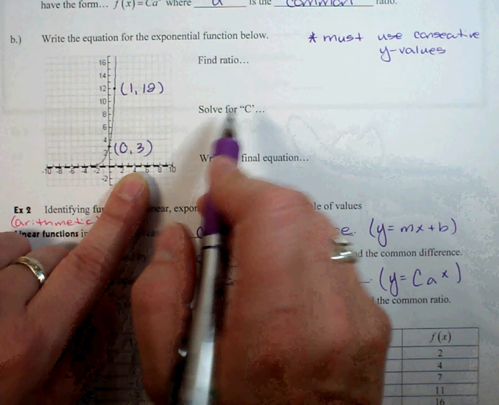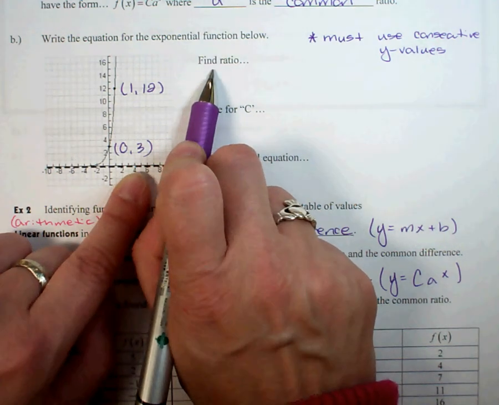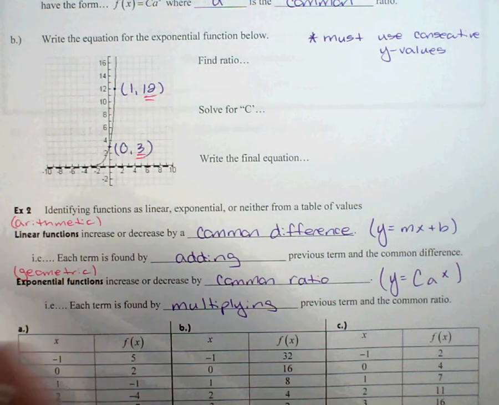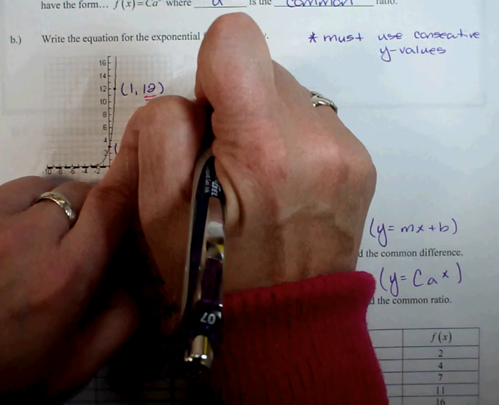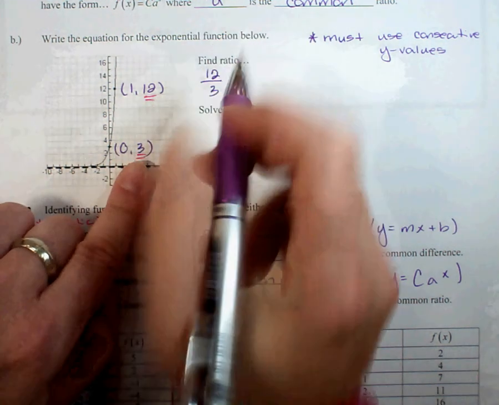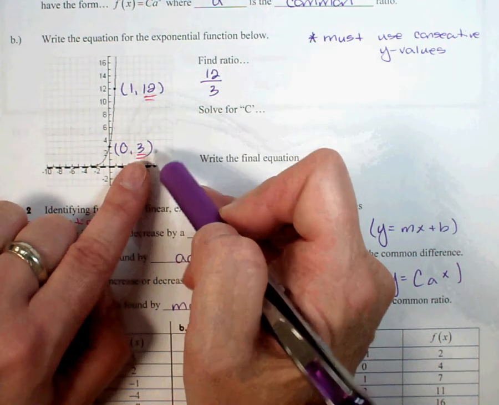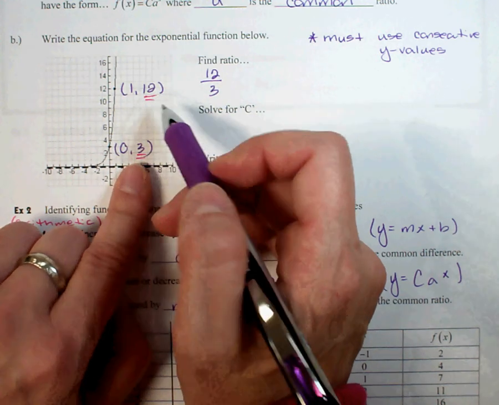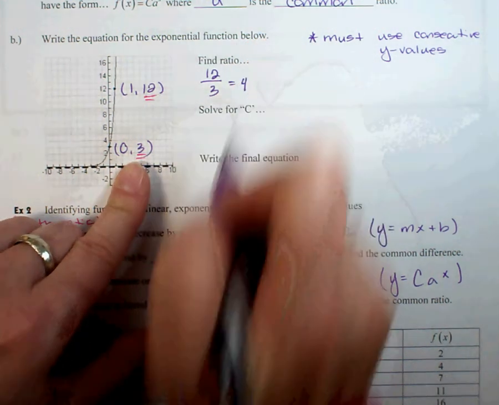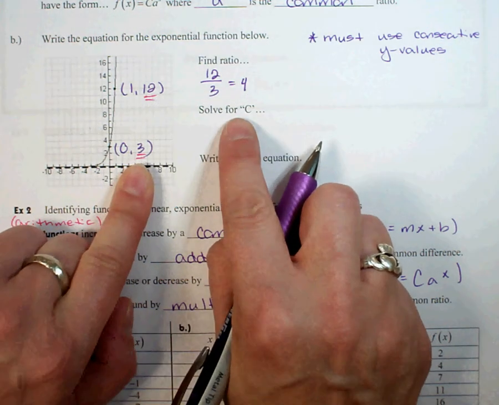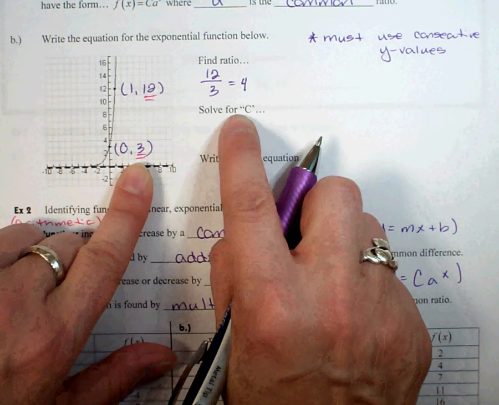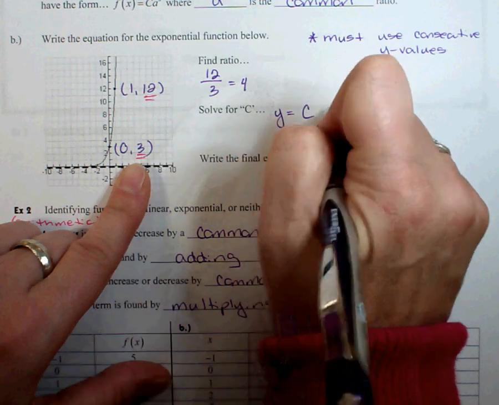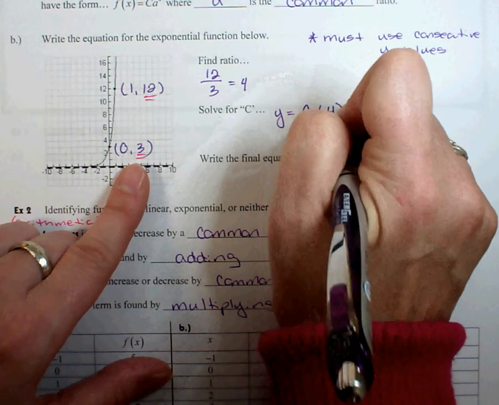So first what we're going to do is we're going to find our ratio, and we're going to take the two y values and we're going to divide them. 12 over 3. And you have to do the second point over the first. So when we're reading our graph from left to right, the second point would be the one that's farther to the right. So we reduce that and we get 4. Then we can take that ratio and plug it into our standard form that we have up above. So we'll have y equals c times our ratio of 4 to the x power.